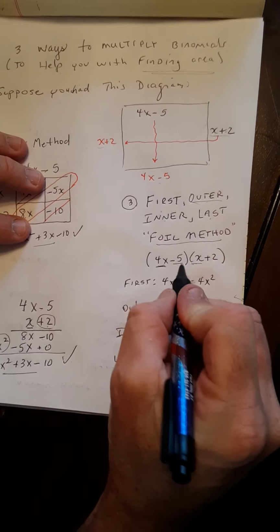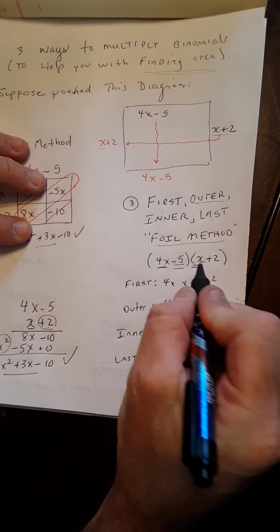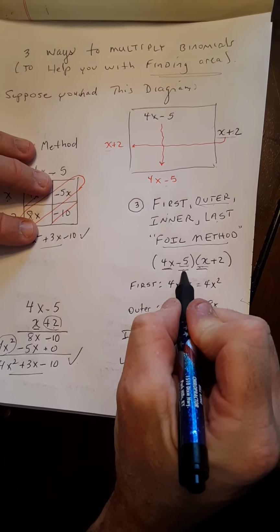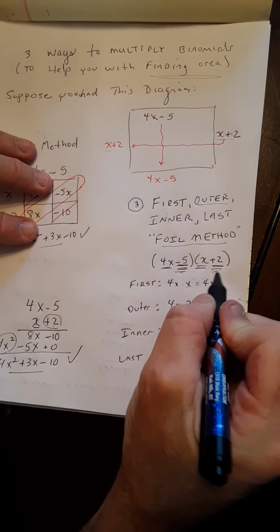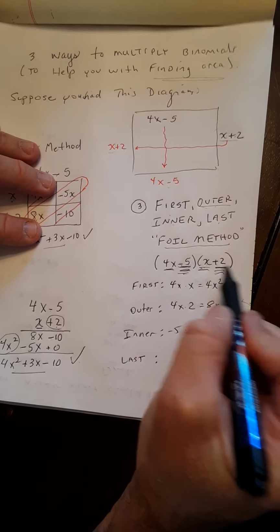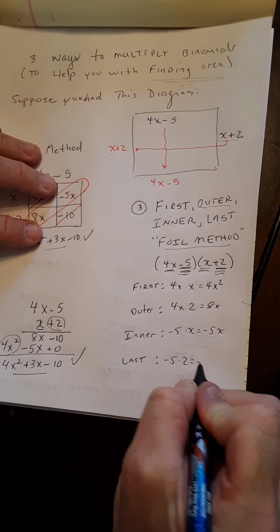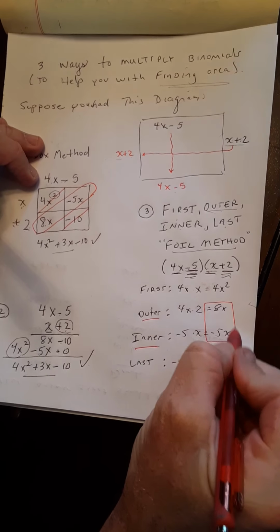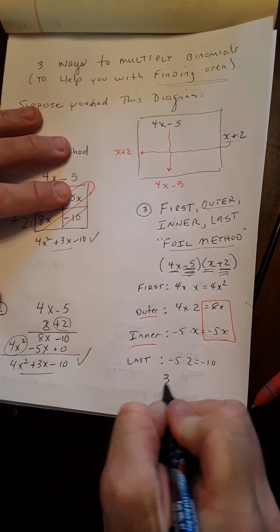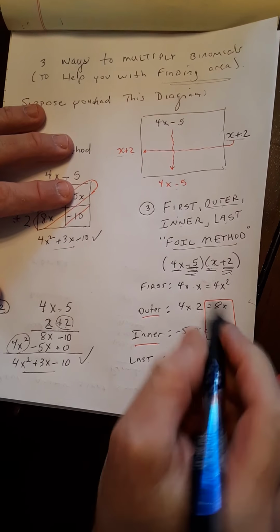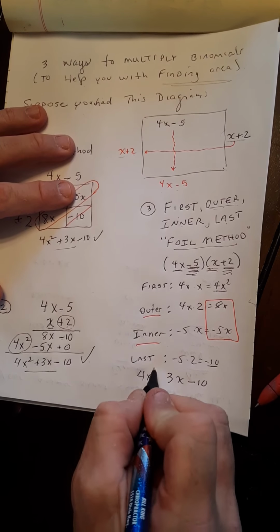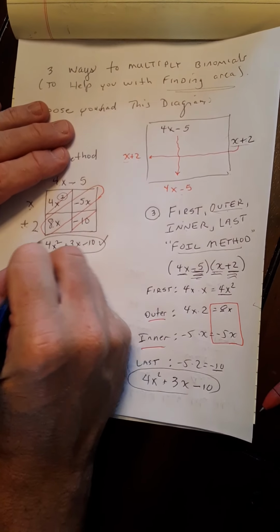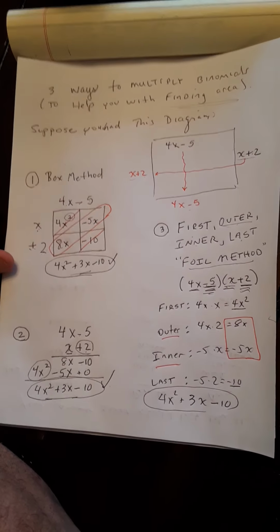The inner terms are the inside components. Negative 5 times x is just negative 5x. And the last terms are the last terms in each expression. Negative 5 times 2 is negative 10. You'll see that the outer and the inner terms always go together. 8x minus 5x is 3x, negative 10, and I bring my 4x squared down. And those are 3 ways to multiply 2 expressions together, and that should help you find area.